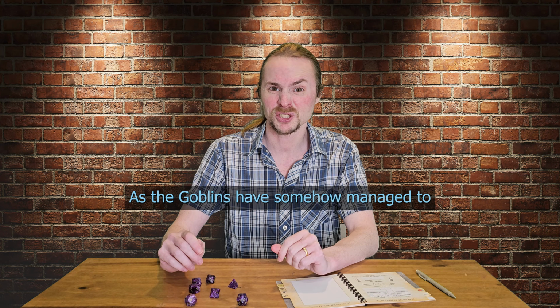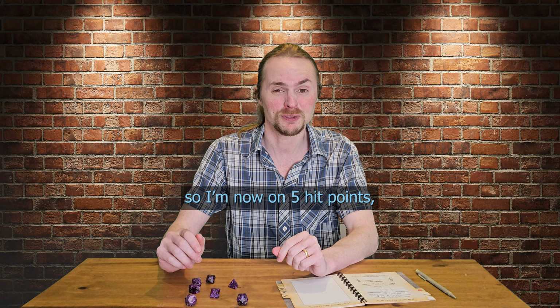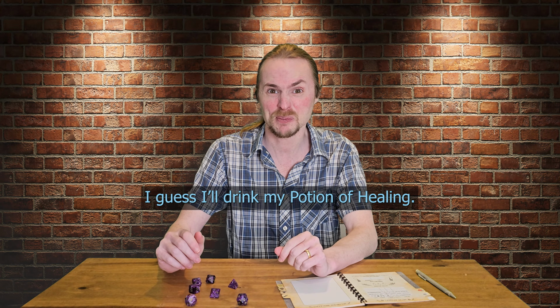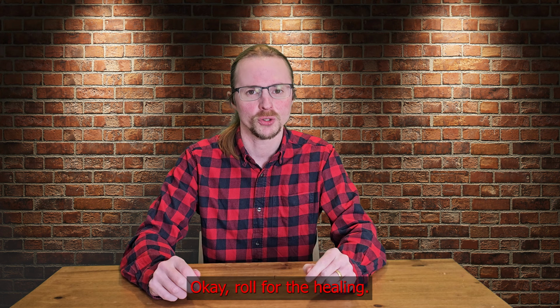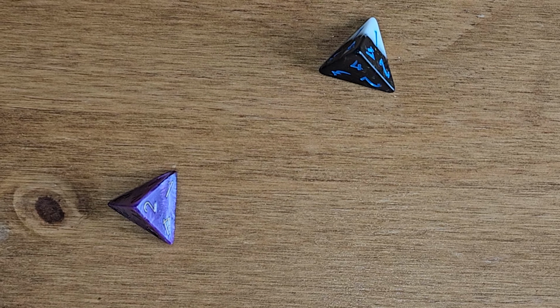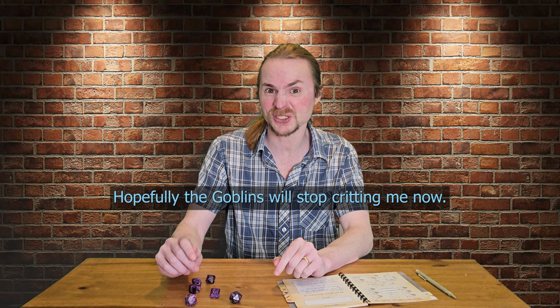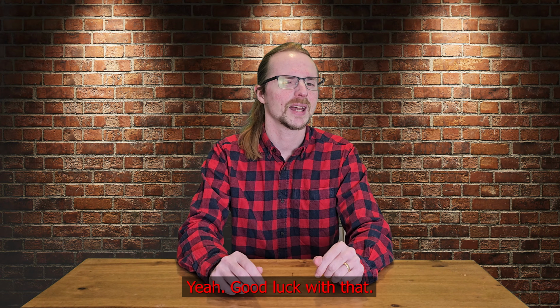As the goblins have somehow managed to evade all of my attacks and keep critting me, I'm now on 5 hit points. I guess I'll drink my potion of healing? Okay, roll for the healing, it's 2d4 plus 2. I rolled 6, so that's 8 with a +2. Hopefully the goblins will stop critting me now? Yeah, good luck with that.